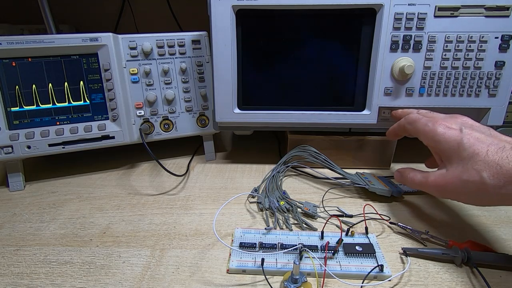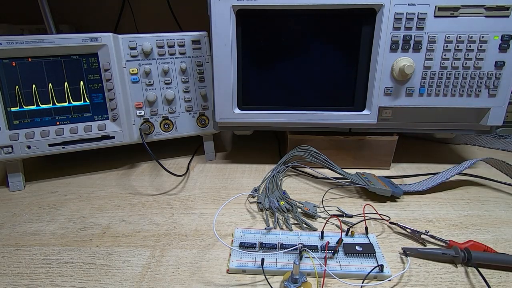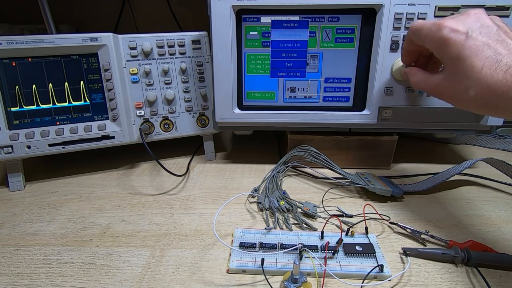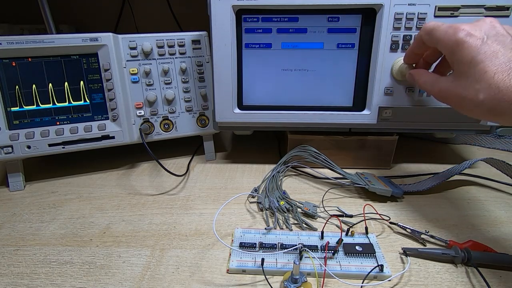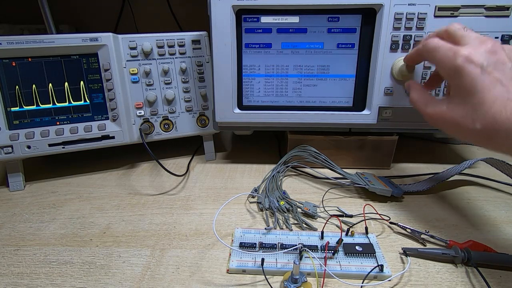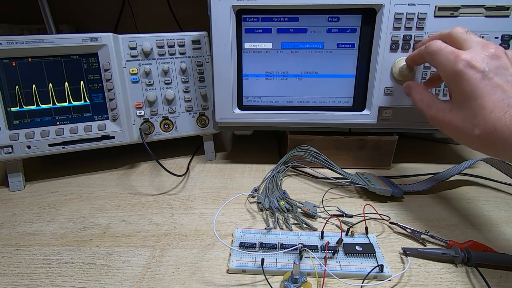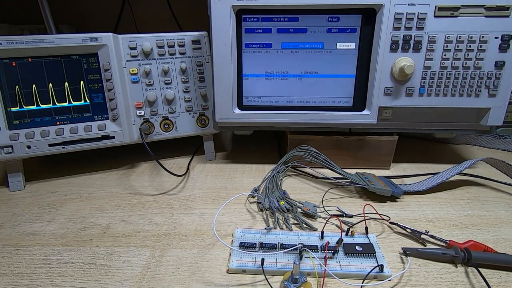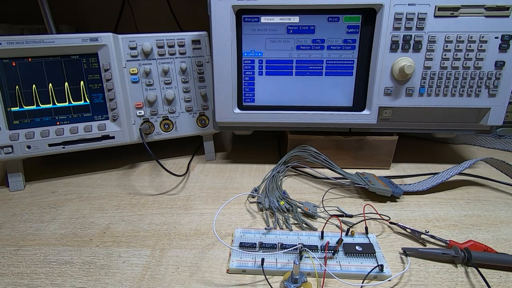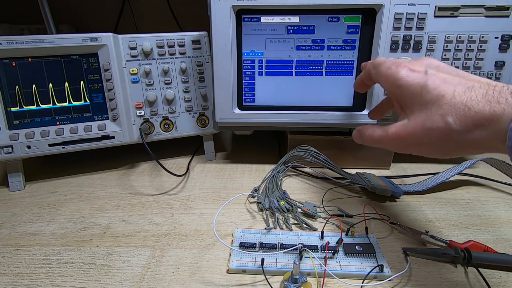So we'll get the analyzer powered up. I'll fast forward through the boot up. Okay, and we'll load the test configuration that I created in the previous video. Okay, so we've got our configuration loaded, and if you recall, there wasn't a great deal in here. I just had address data and one other control line set up. What I'm going to do in this video is look at the input level.